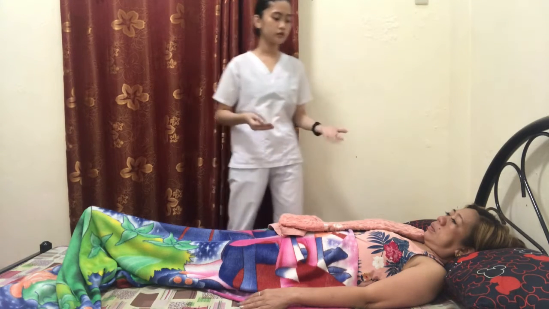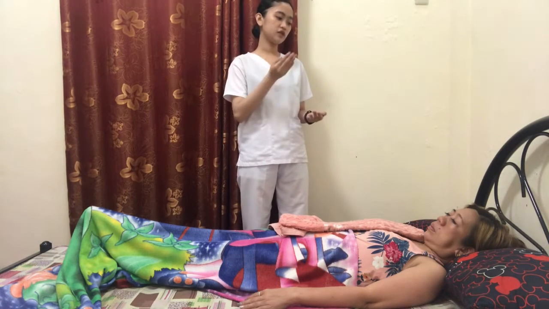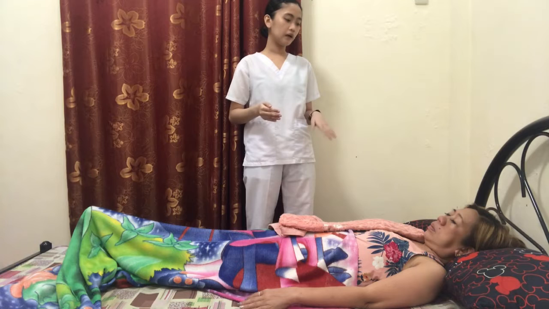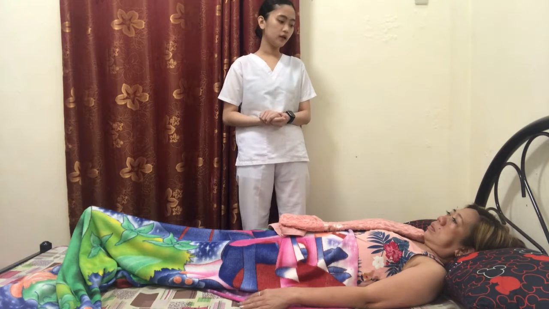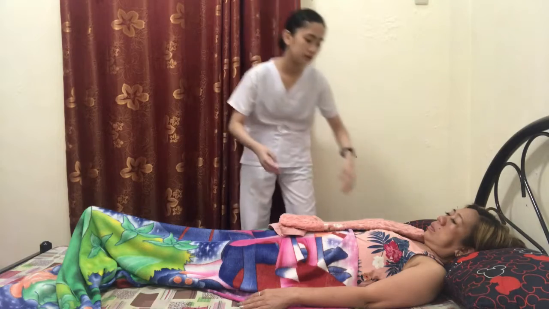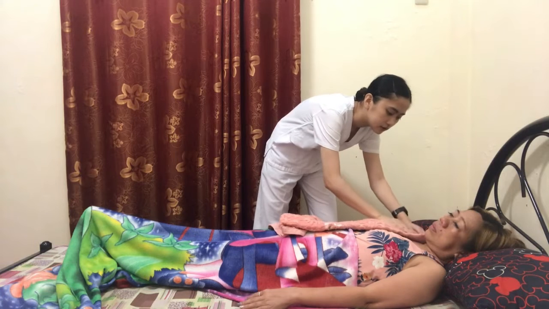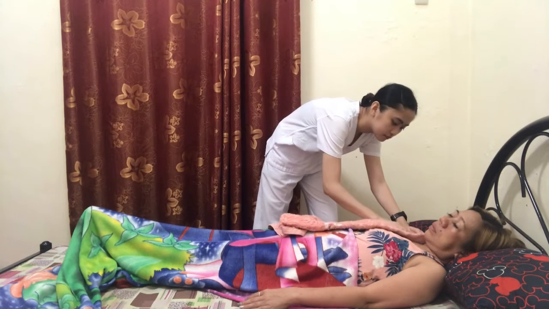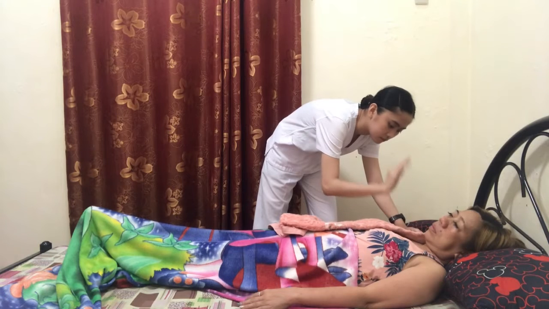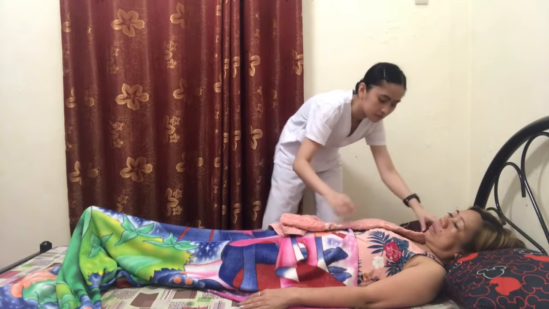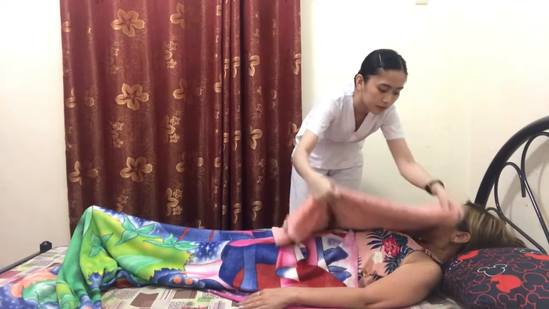clavicular or sternum. And then, so, ma'am, gagawin ko na po yung sa chest nyo or itatap ko po. And sabihin nyo lang po kapag hindi po kayo komportable or parang may nararamdaman kayong pain. So, percuss, extend, and sa other naman po, sa kabila.